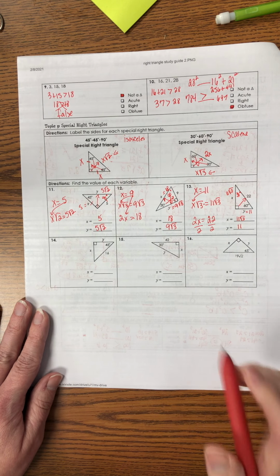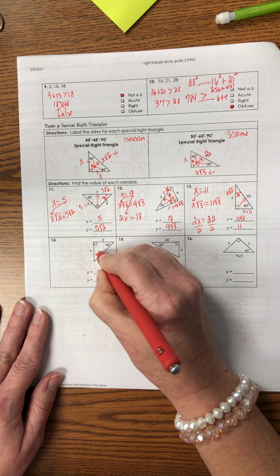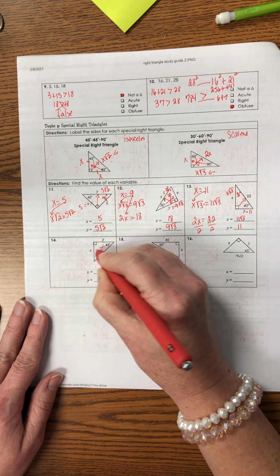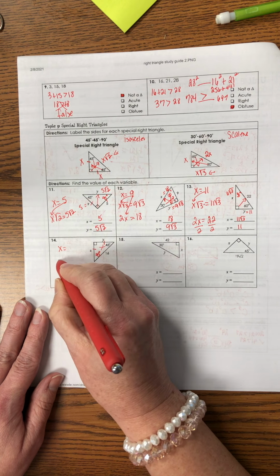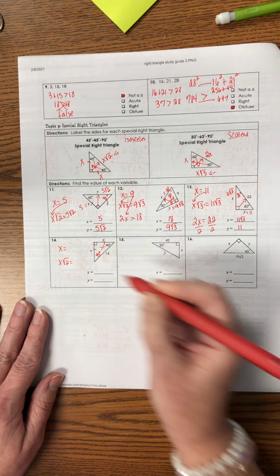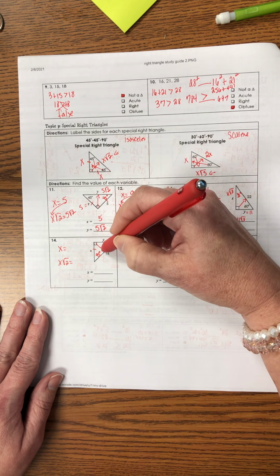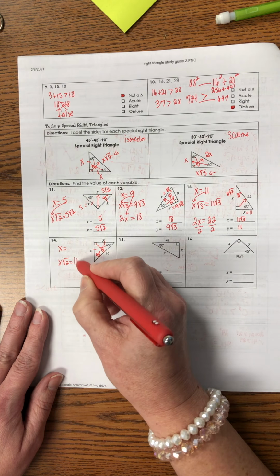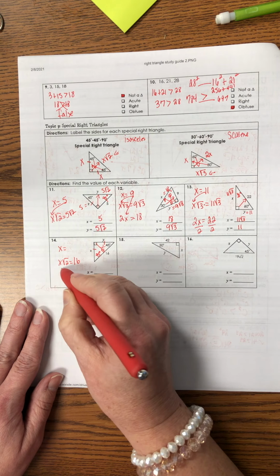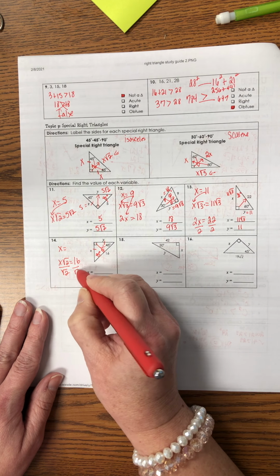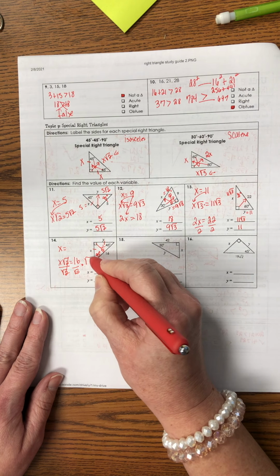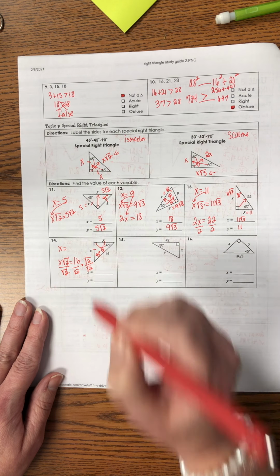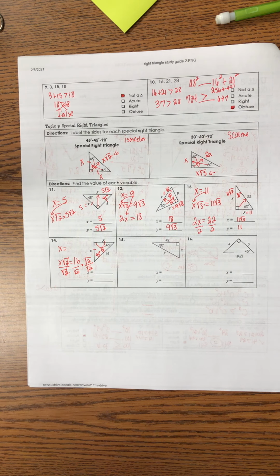All right, on number 14, we have a 45, 45, 90. So across from our 45s, we see x and y. Those are our legs. So my pattern is x and x square roots of 2. Now, if you'll notice, you have x square roots of 2 equals 16. So let's divide both sides by the square root of 2. One thing that we know is we cannot leave a radical in the denominator, so we'll rationalize it by multiplying the denominator over itself.